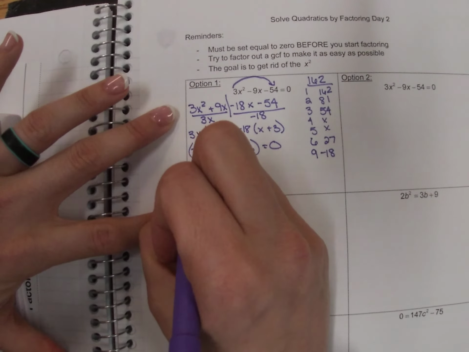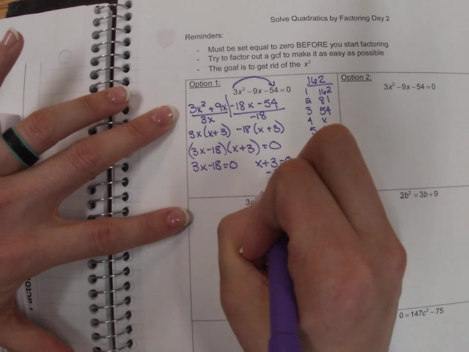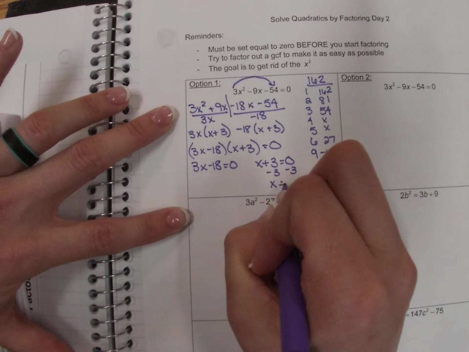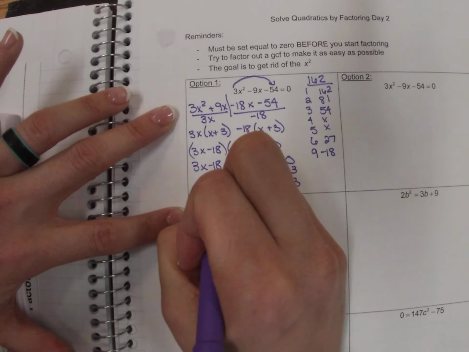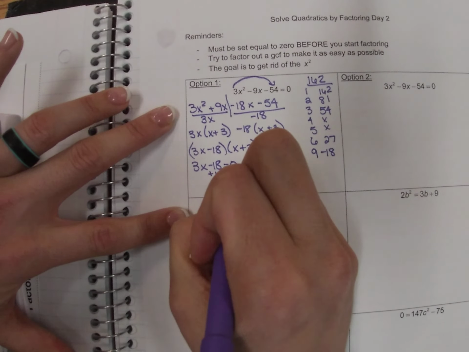So now we'd say 3x minus 18 equals 0. And x plus 3 equals 0. So now we need to solve both of these. So we get an x equals a negative 3. Right, it hardly even fits in this space. And our other one is x equals 6. Okay, so all of that work for one problem.